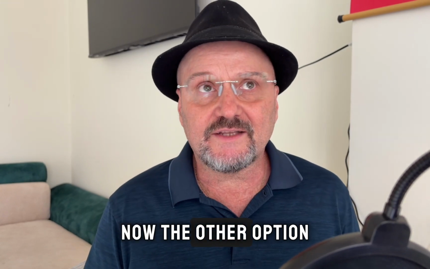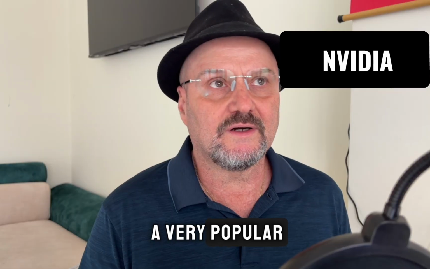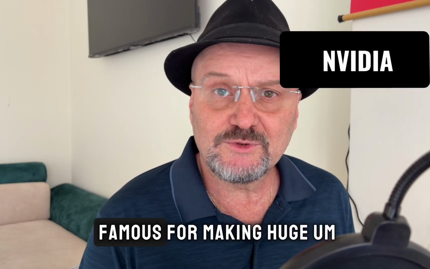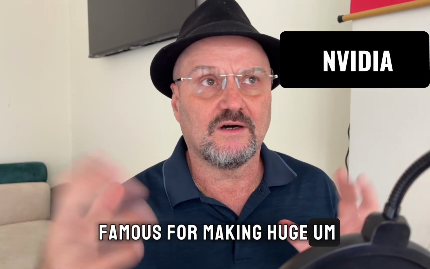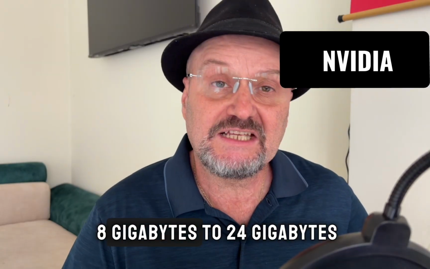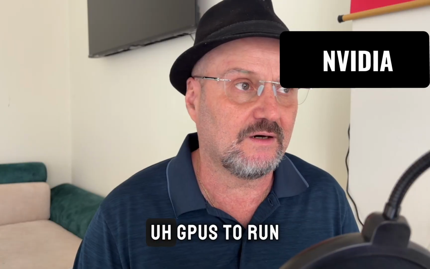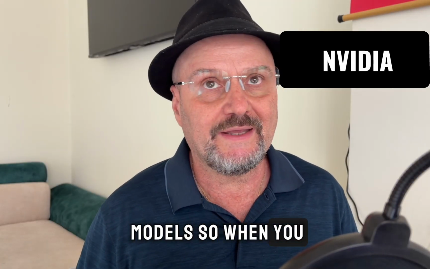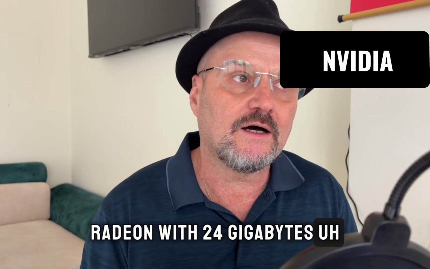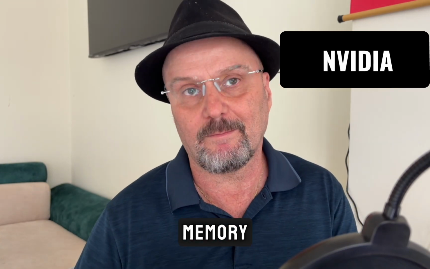Now, the other option is NVIDIA. NVIDIA is a very popular graphics card builder, and it used to be famous for making huge GPUs, graphics processing units, with RAM ranging from 8 gigabytes to 24 gigabytes. Same as Apple, you can repurpose these GPUs to run models. So when you have a GPU with 24 gigabytes, that means you can host an entire model in that GPU memory.